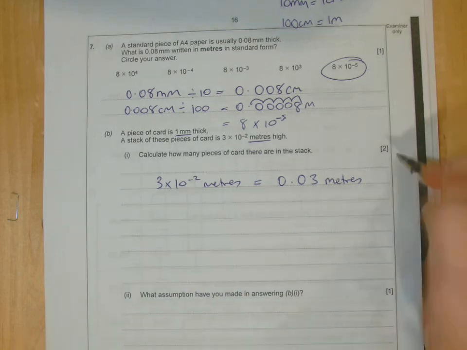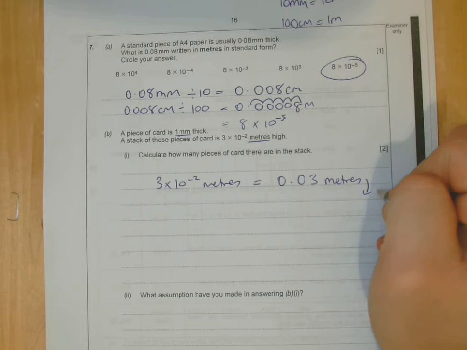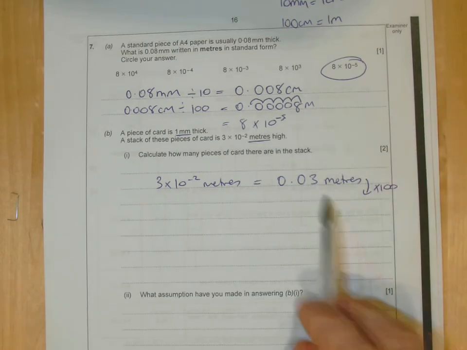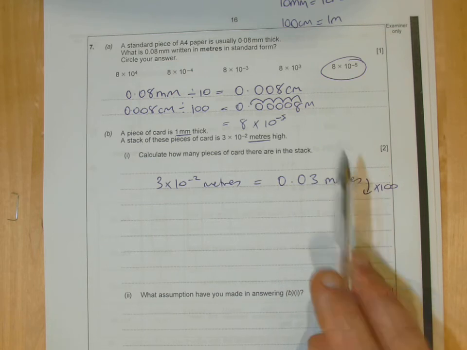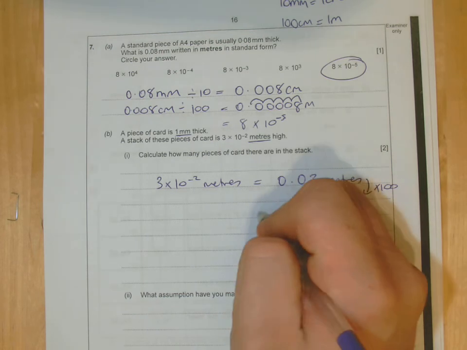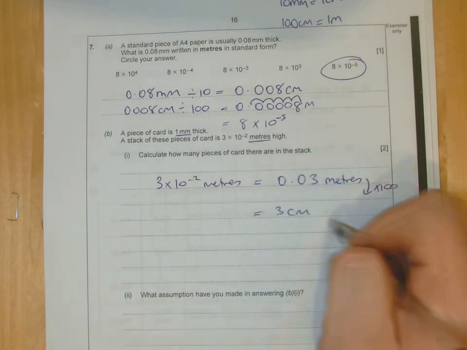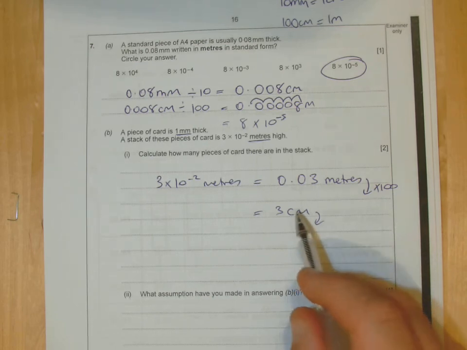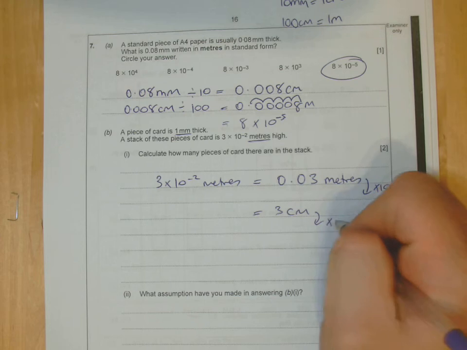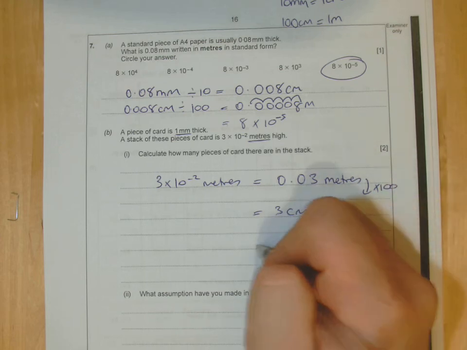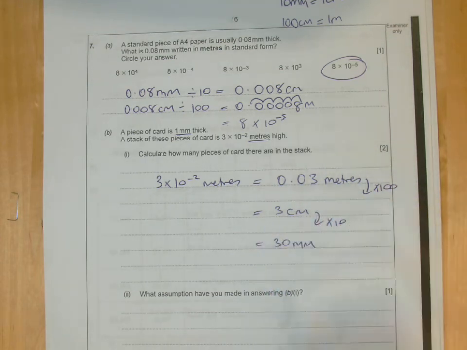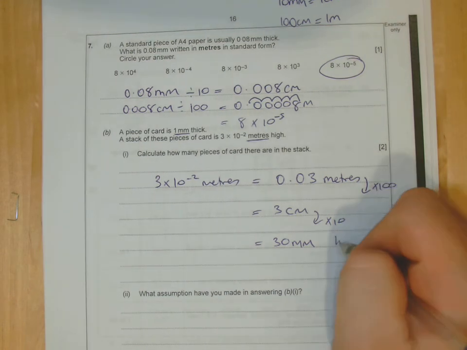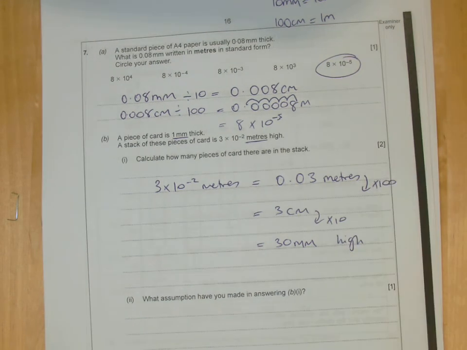So first of all we change it into centimeters, so we times by 100, because there are 100 centimeters in a meter. Times 0.03 by 100, you get 3 centimeters. And then to change into millimeters, because in a centimeter there are 10 millimeters, we times 3 by 10, so you get 30 millimeters. So that's how high this stack of card is, 30 millimeters.